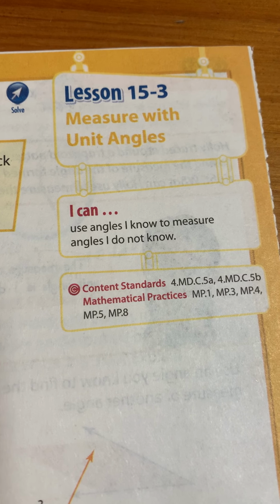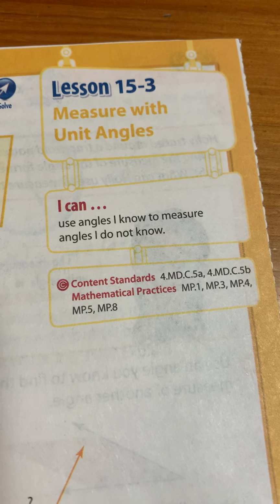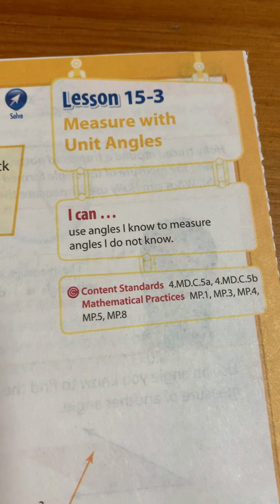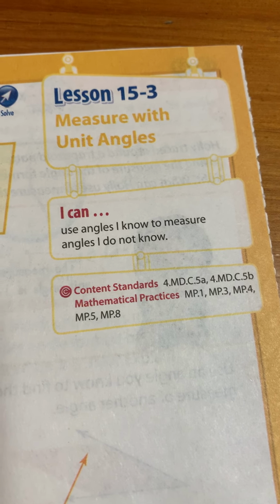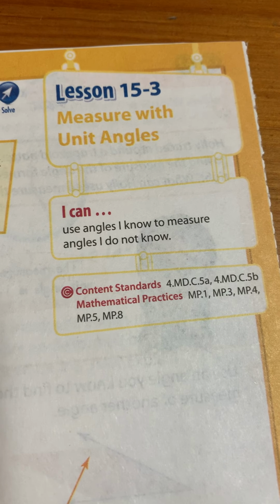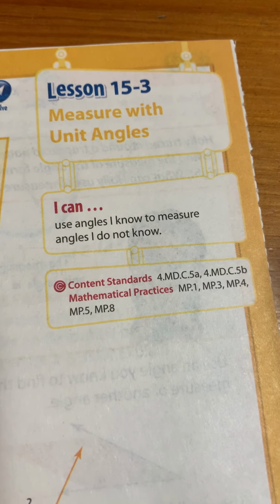You know acute is between 1 and 89. You know obtuse is between 91 and 179, and you know that a straight angle is 180. So you know those. Okay. You're going to be using pattern blocks.